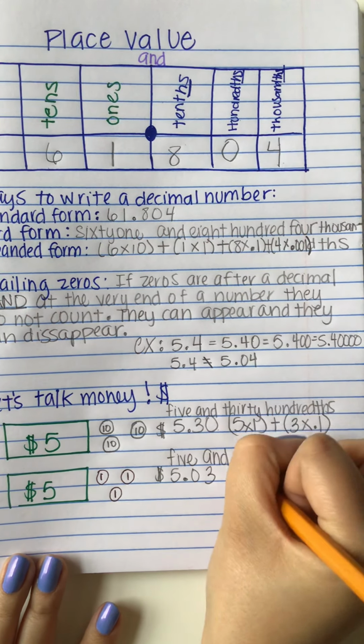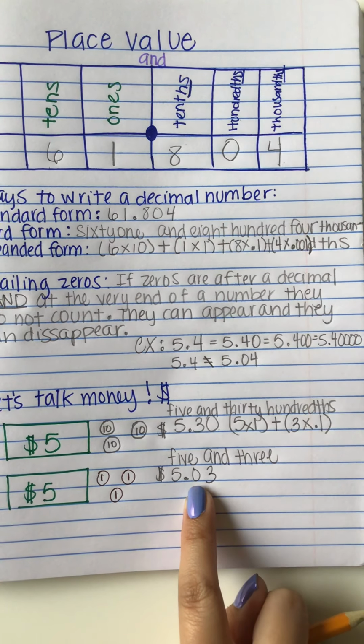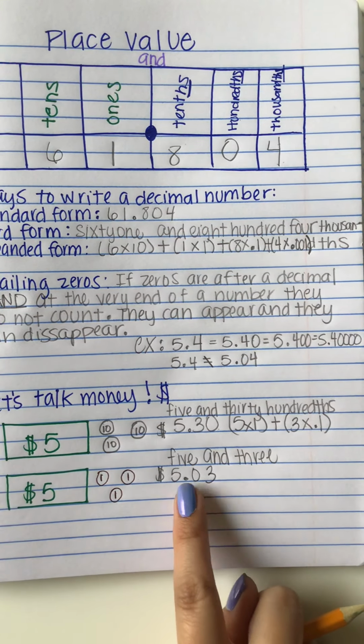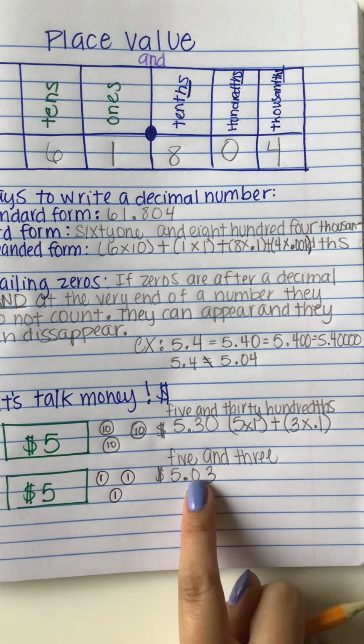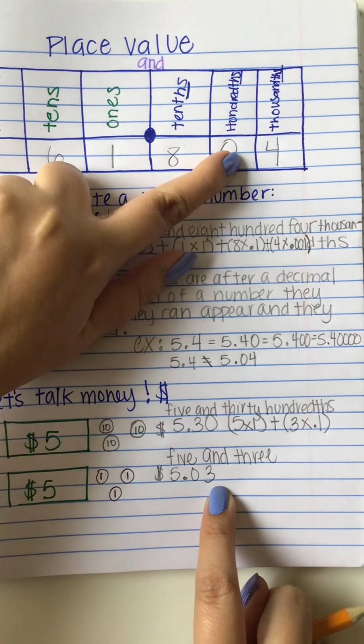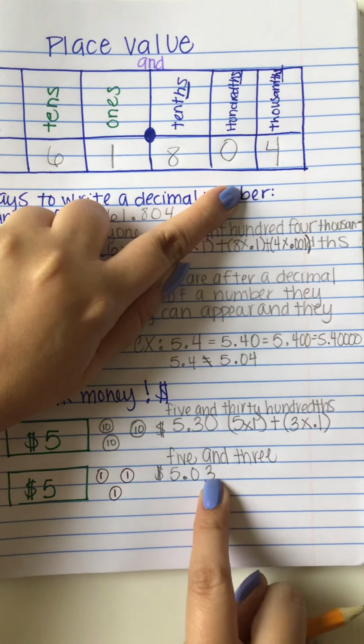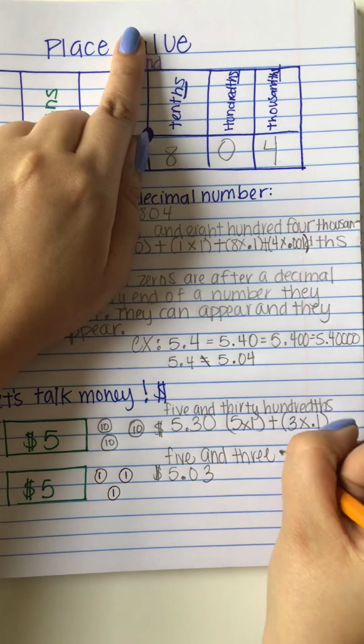So, and 3. However, this 0 right here is not a trailing 0 because it is after the decimal, but it is not at the very, very end. So this is still included. 0 tenths, 3 hundredths. So that means, and 3, my last place value for this one is hundredths. So I'm going to say hundredths.